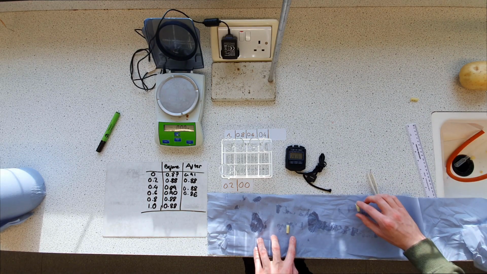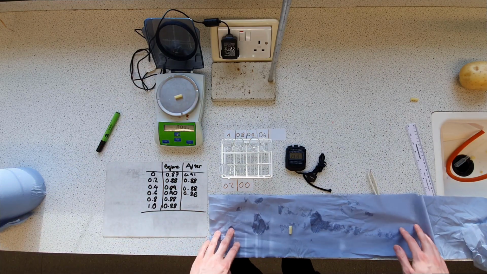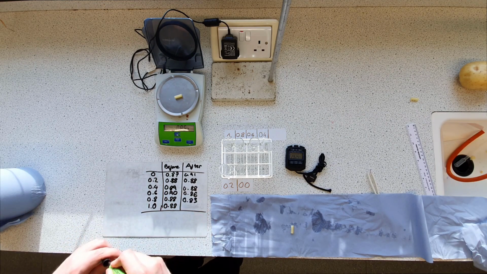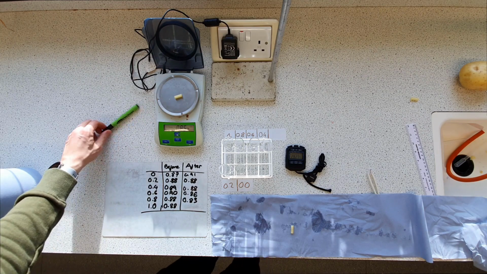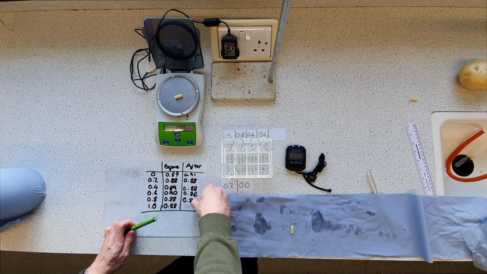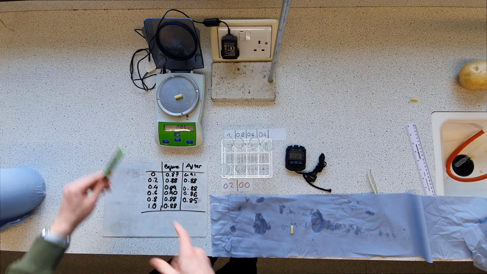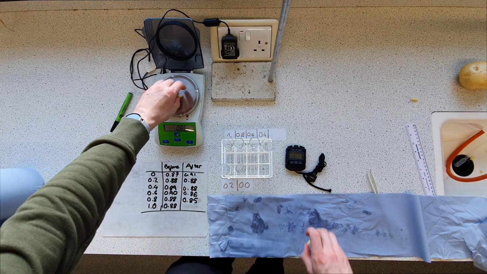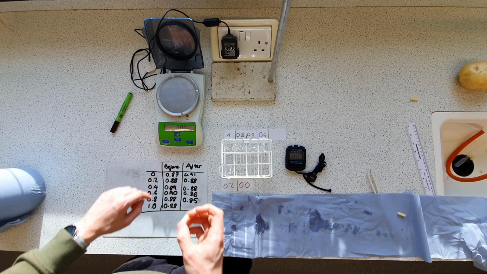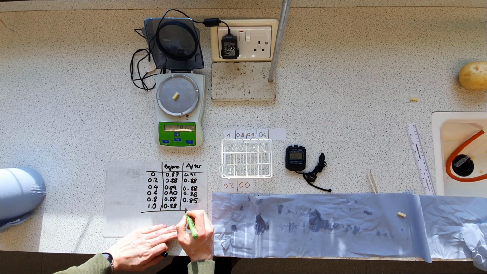So let's go 0.8 to continue the trend. 0.83. Oh, sorry, 8.5. Yeah, I'll go with 8.5. That's fair. 8.5 is what it measured. 0.85. And then finally, for our highest concentration sugar solution, 0.81.